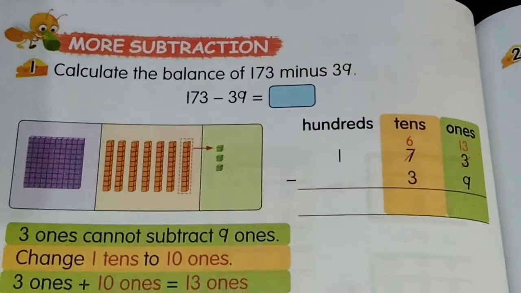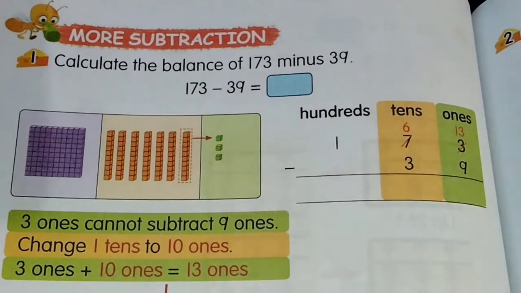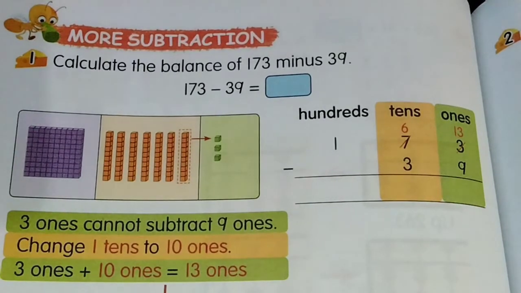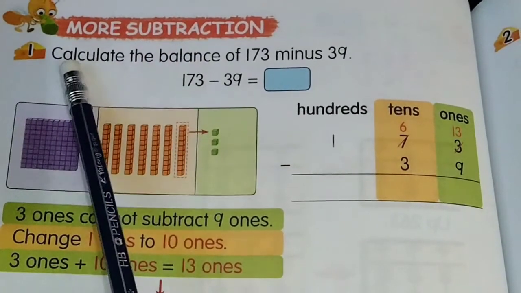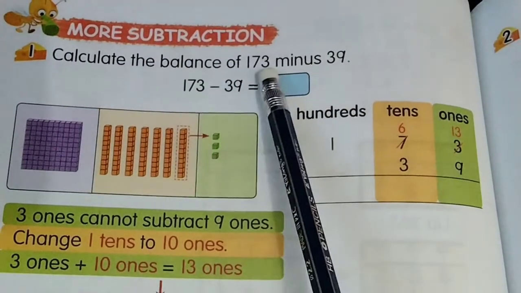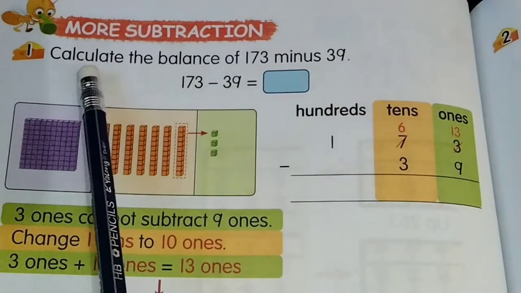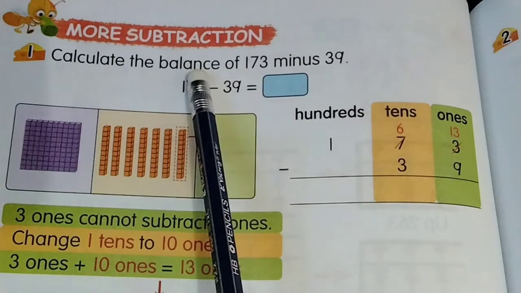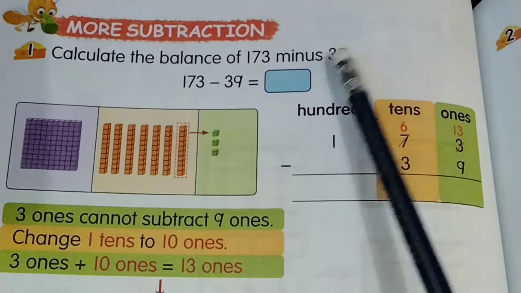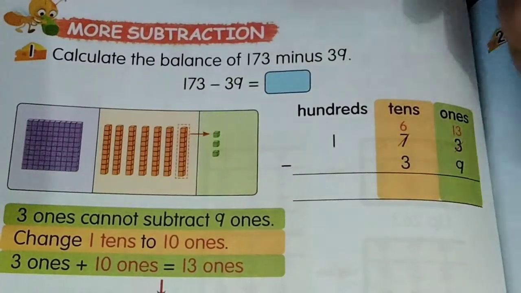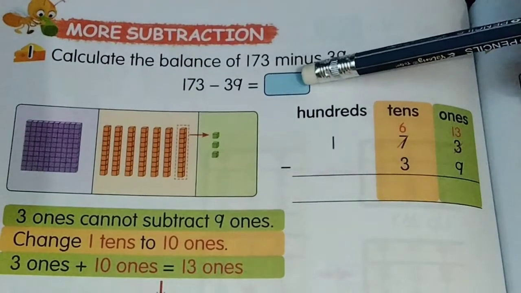Okay, so we're going to discuss this question. Look at this question, okay. Look at this picture first. Let's look. Calculate the balance of 173 minus 39. So we're going to calculate the balance, which means we're going to find the answer for this. Look, 173 minus 39.